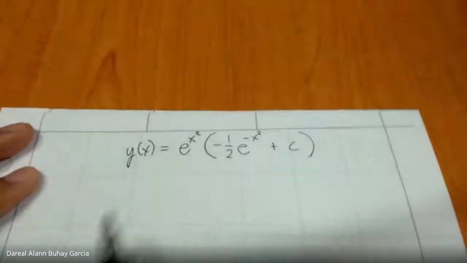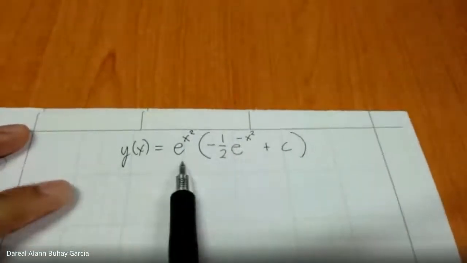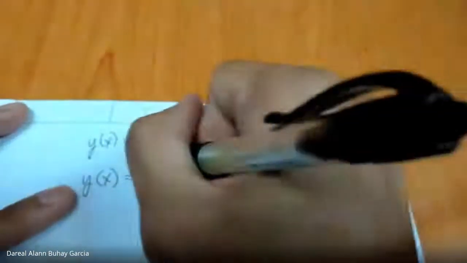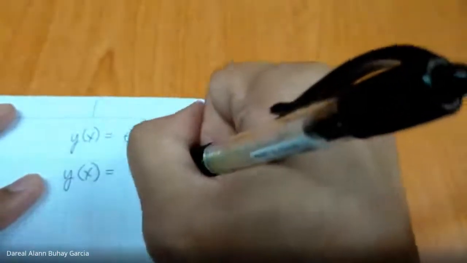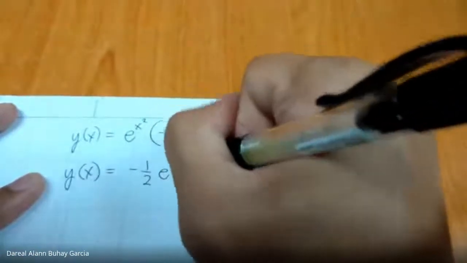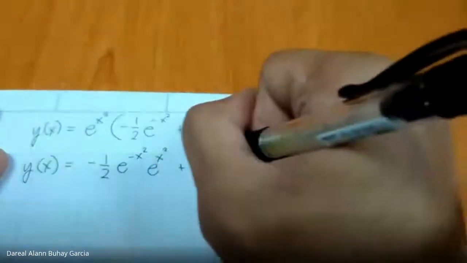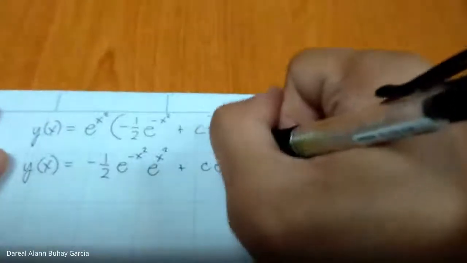And we're almost there. Multiply both expressions by e to the power of x squared. Negative 1/2 e to the power of negative x squared times e to the power of x squared plus c e to the power of x squared.